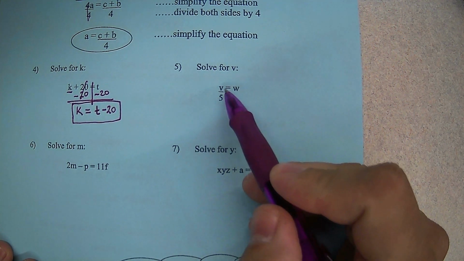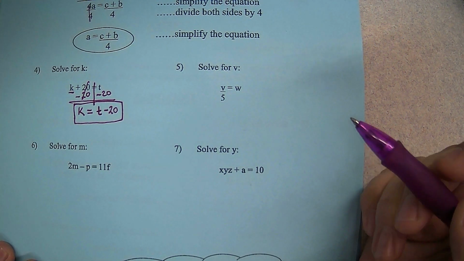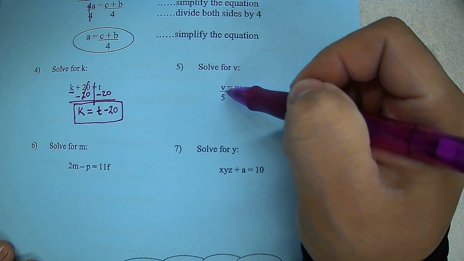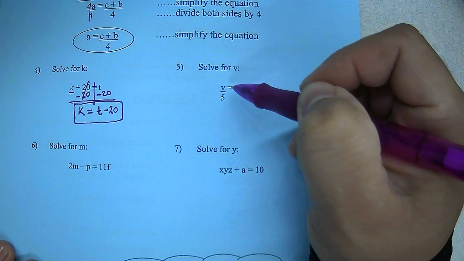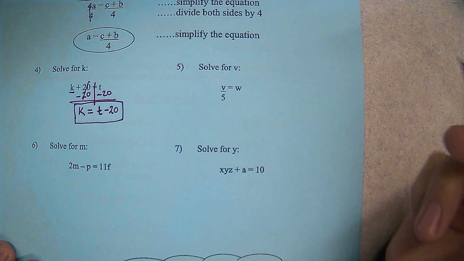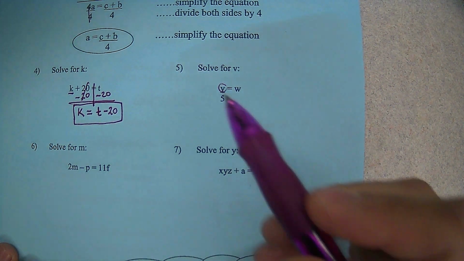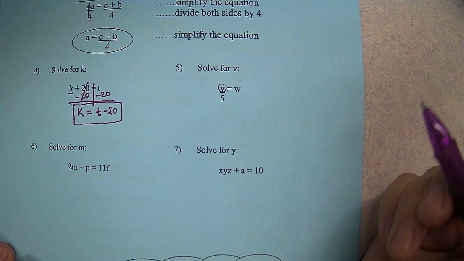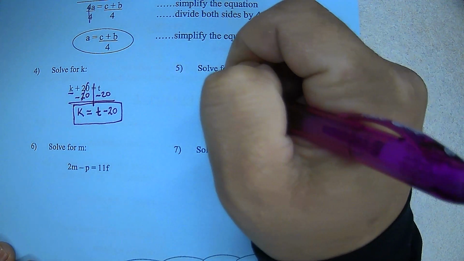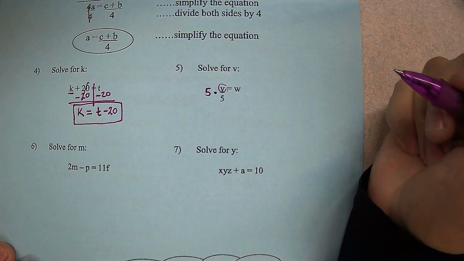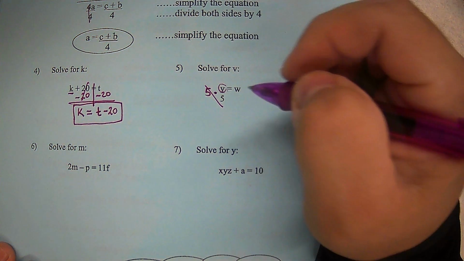Over here, I have v divided by 5. Remember, a fraction means division. v divided by 5 equals w. We want to solve for v. There's our v. To get rid of this division, we have to do the opposite and multiply both sides by the denominator, or 5. Those cancel out.